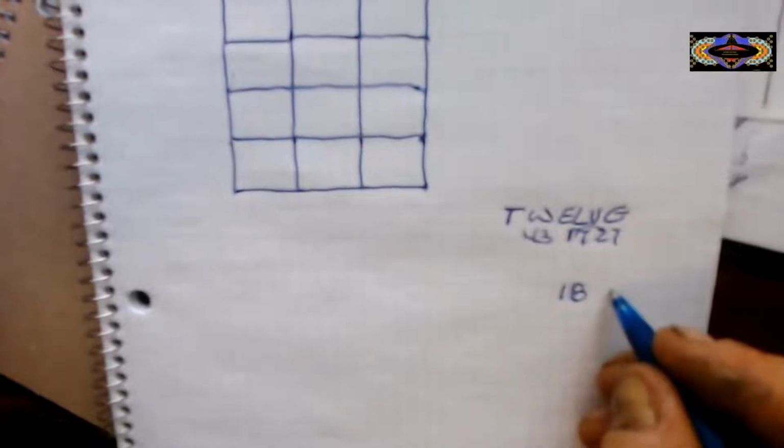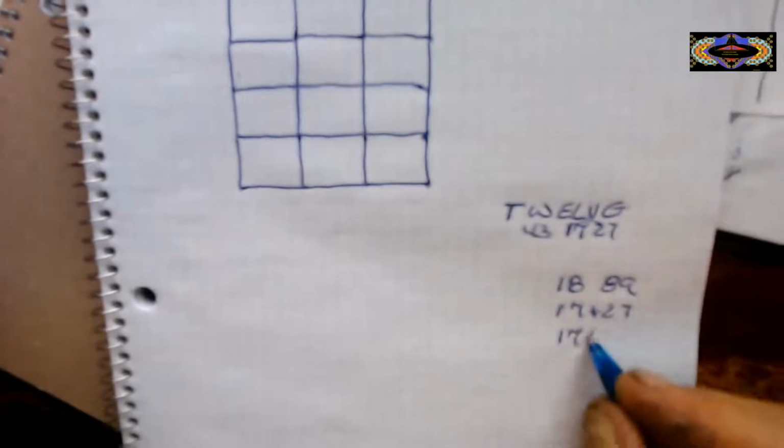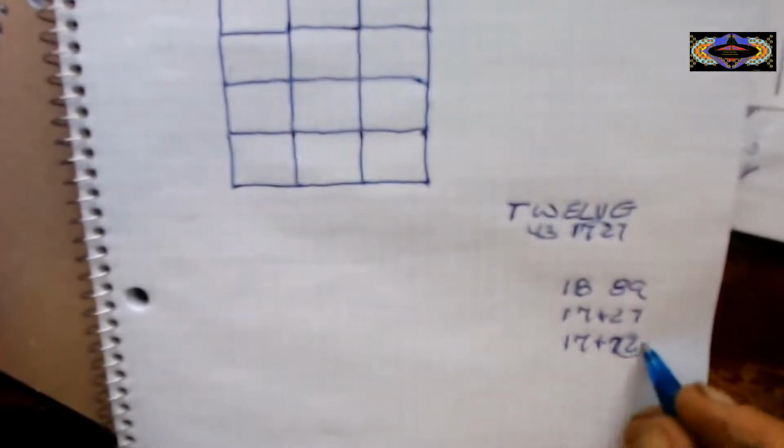43 and 17 and 27, this combination that comes together, 18, and then from 18 you go to 89, and then 89 goes to 17 and 72, and it needs to come together.